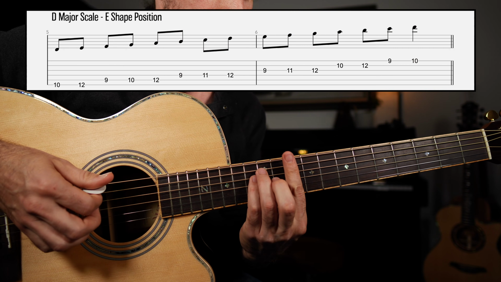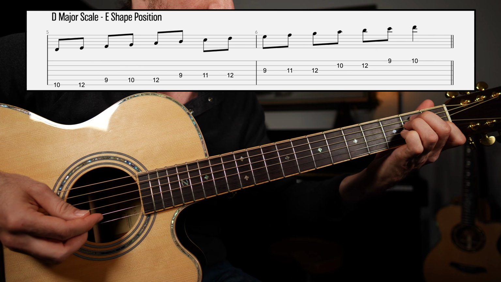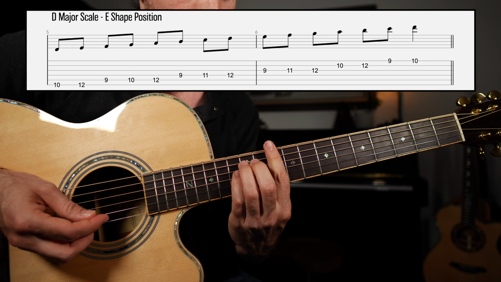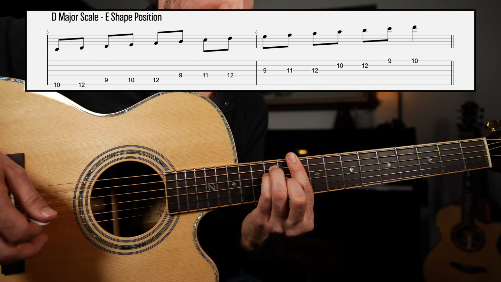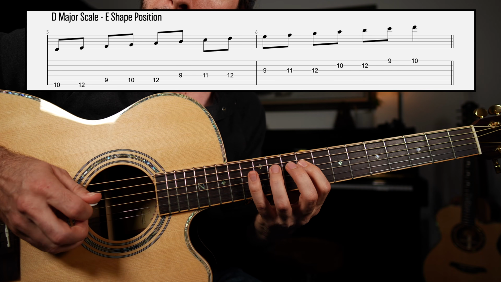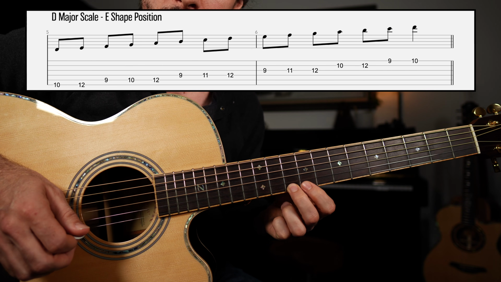The last position I want you to get down before we learn some licks is the D major scale played in its E-shape position. Taking an E chord, transposing it up, and changing the fingers around, we find that D major bar chord. Overlapping with that shape is the D major scale once again.